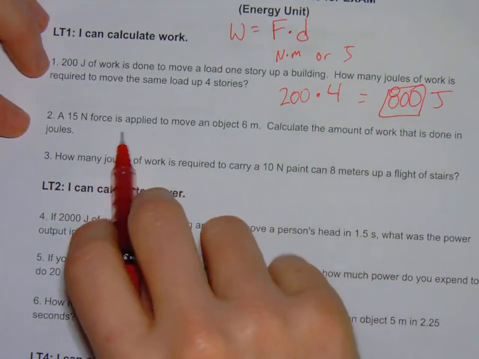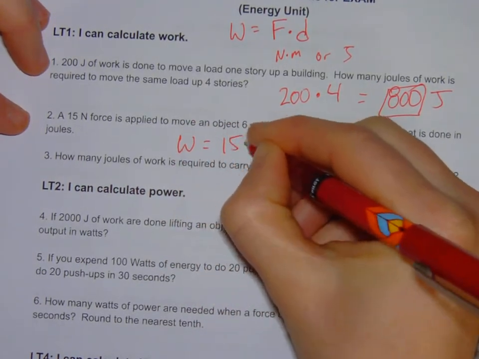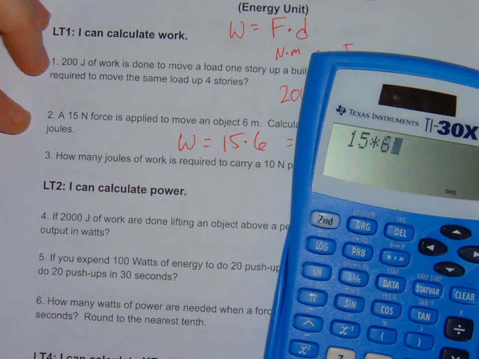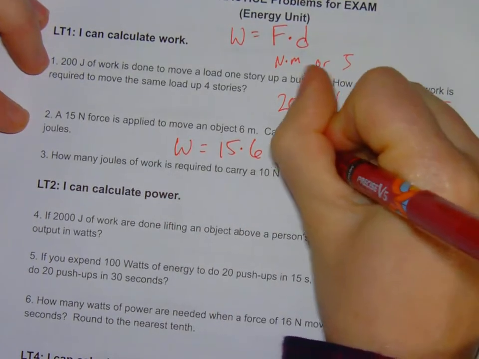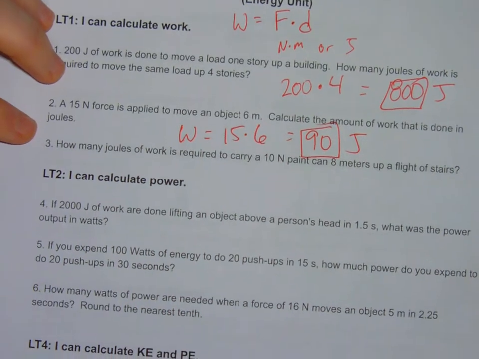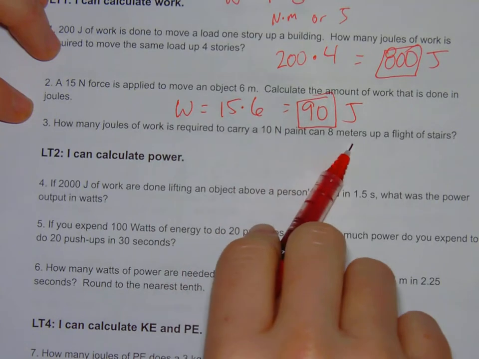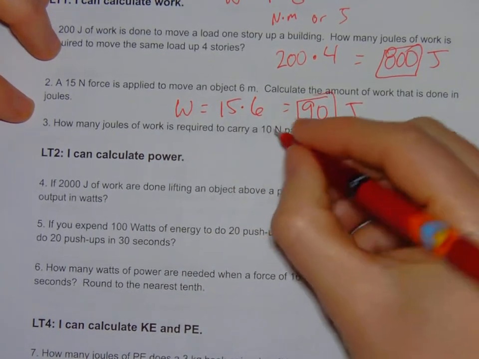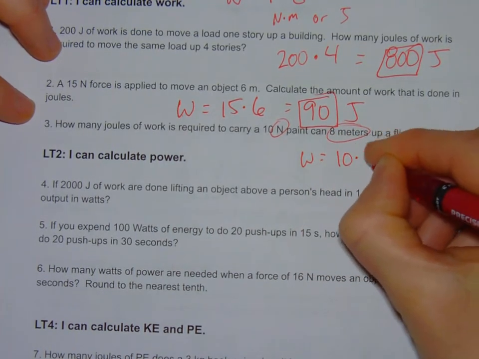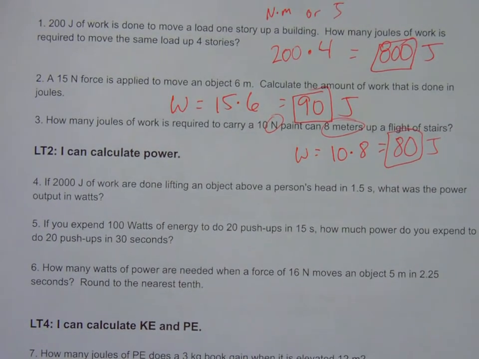Number 2, a 15 Newton force is applied to move an object 6 meters. Calculate work. So work is just going to be the force multiplied by the distance, and 15 multiplied by 6. So very straightforward, 90 joules. Number 3, how many joules of work is required to carry a 10 Newton paint can 8 meters up a flight of stairs? Newtons is a force, meters is a distance, work is 10 times 8. 80 joules of work.